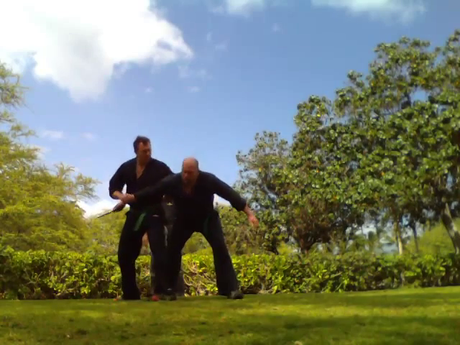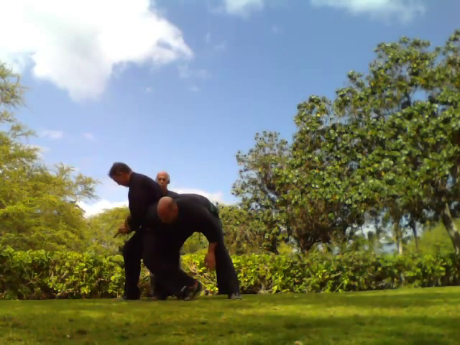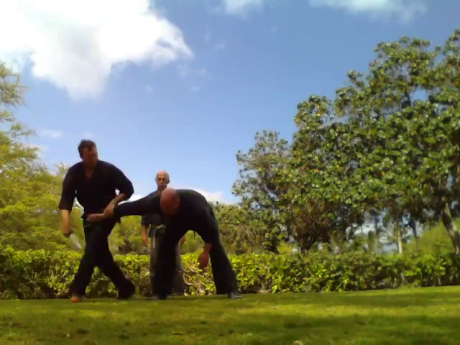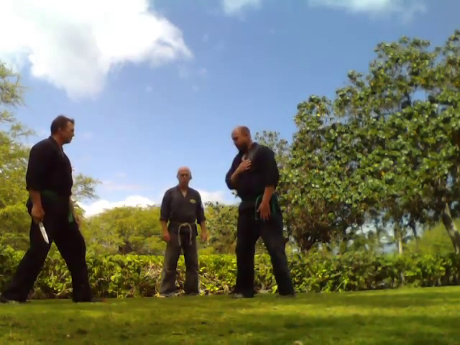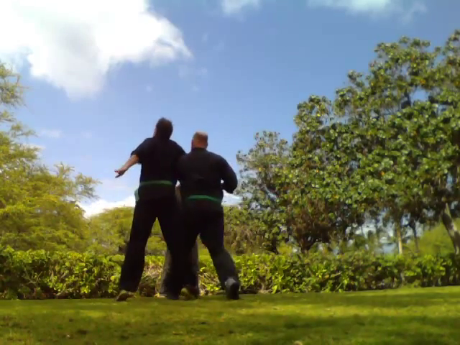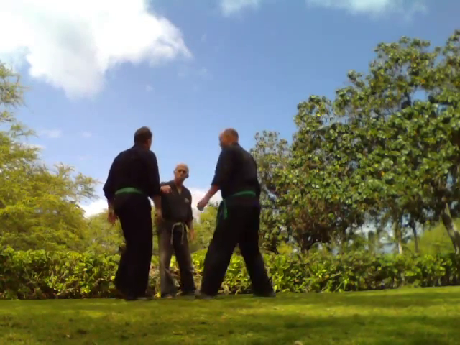Underneath, heel palm. There you go. Watch the angles of the blade. Your turn, Tom. This one's down? Yep. Stop. Do it again. Do it again. Good over on this side, Tom.